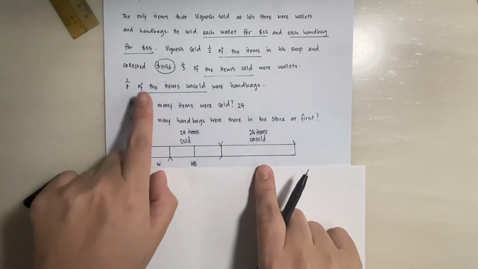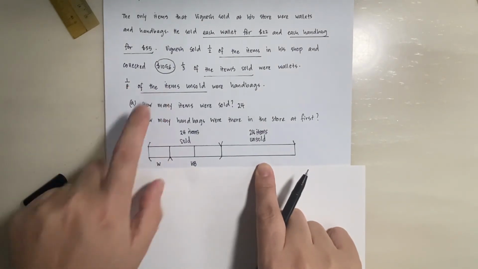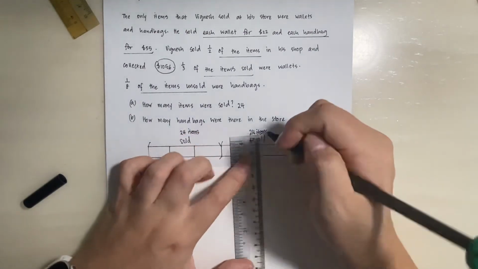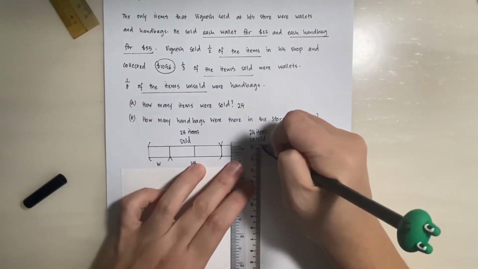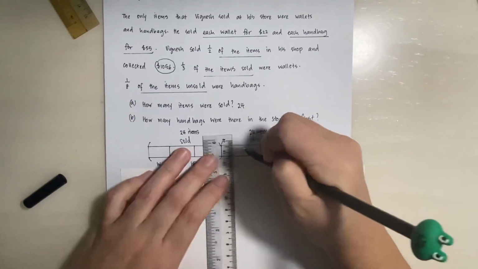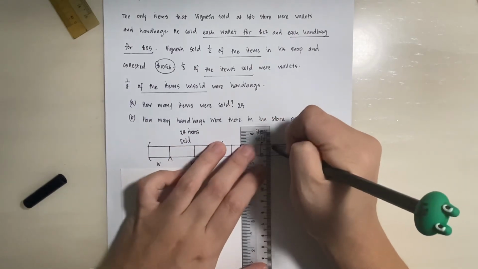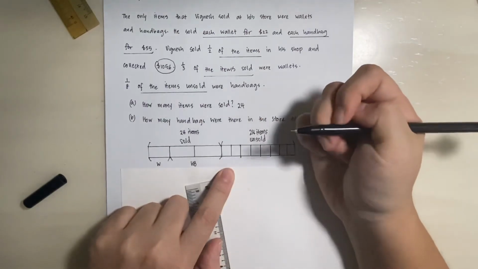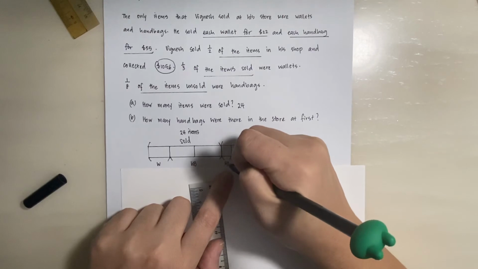Okay, it says at the last sentence, 1/8 of the items unsold were handbags. So I'm going to break this into 8 parts, because when I say 1/8 of the items unsold, I will have to focus on just the part that is unsold. So I'm just going to break this up into 8 parts. So I know that this part over here will be the handbags that are unsold.